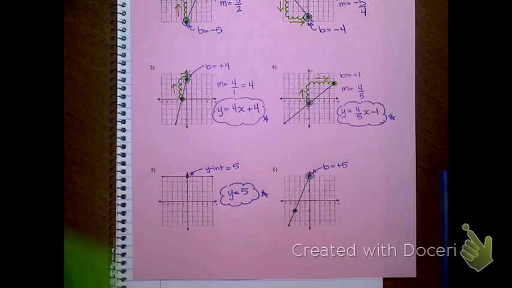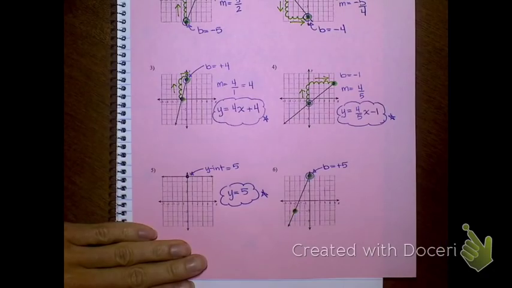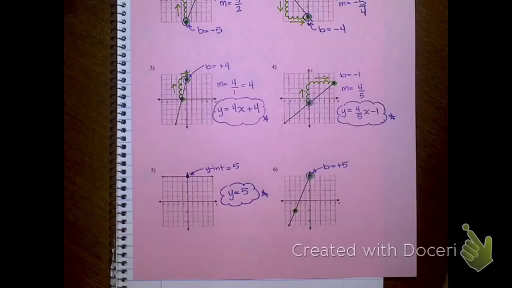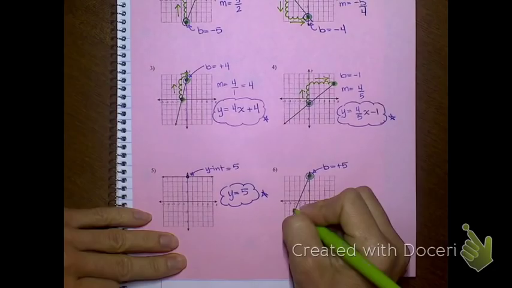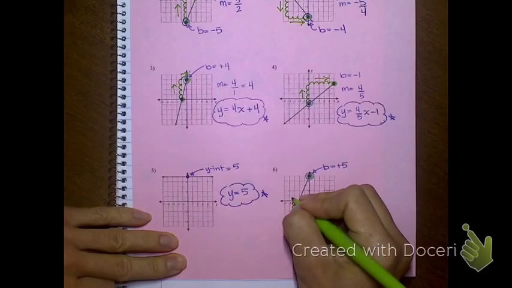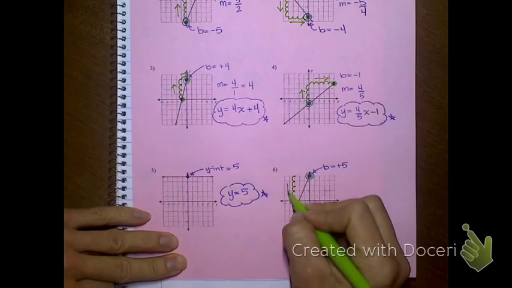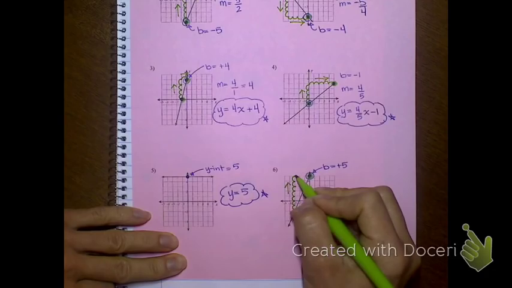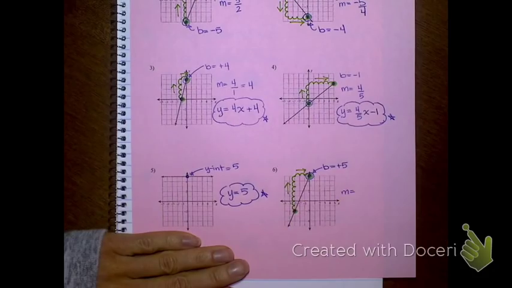Okay, so I'm going to use that point to help me find my slope. Now, when I find my slope, I'm going to start on the left and move to the right. So I'm going to rise. How much do I rise? 1, 2, 3, 4, 5, 6, 7. Okay, how much do I run? 1, 2, 3. Okay, so my slope, since I rise 7 and run 3, is going to be 7/3.